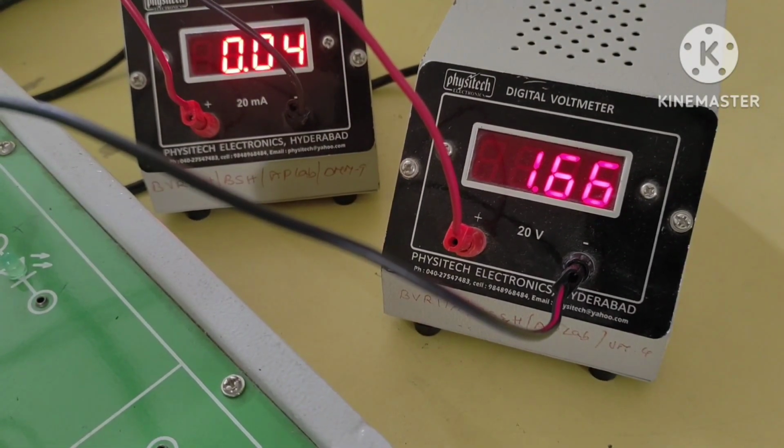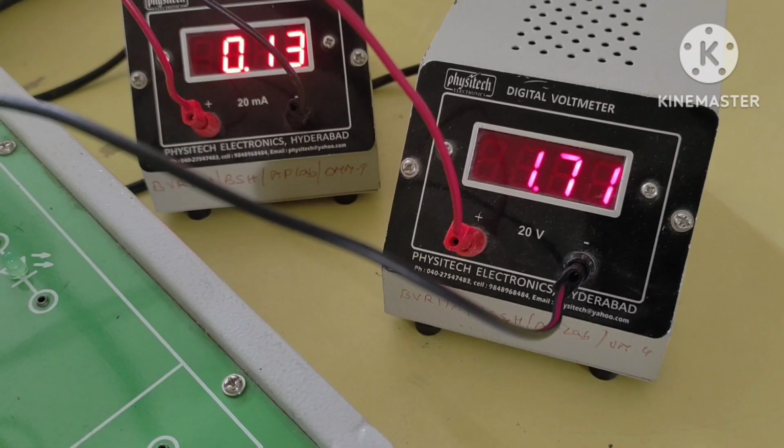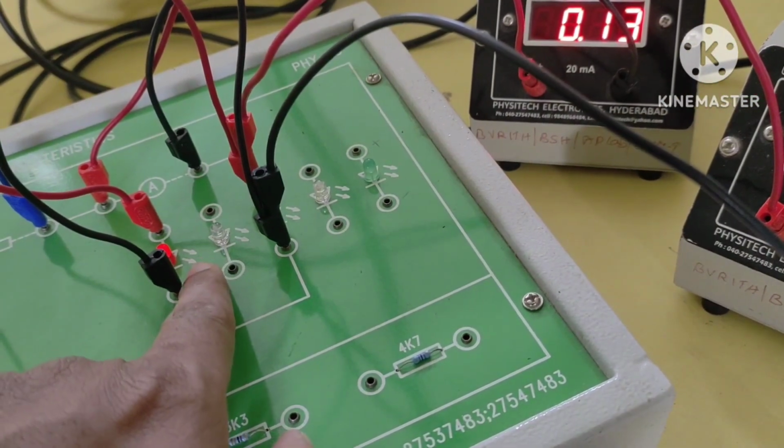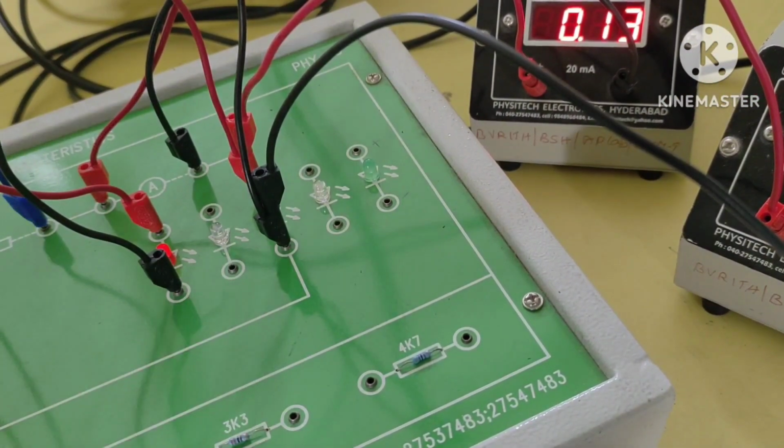Still I am increasing the voltage by using the power supply. Now it is 1.71, 0.113. You can clearly see the difference here. The LED is glowing with brighter intensity. Now I just increase the current value.